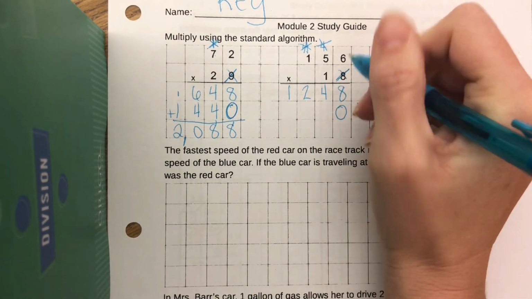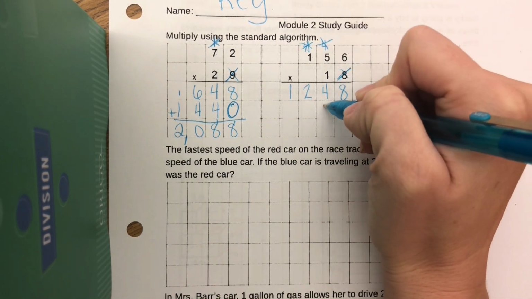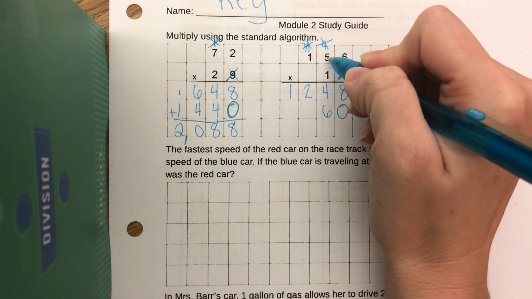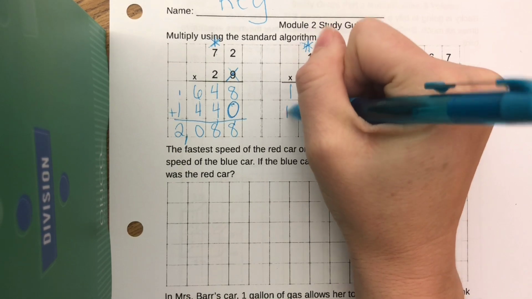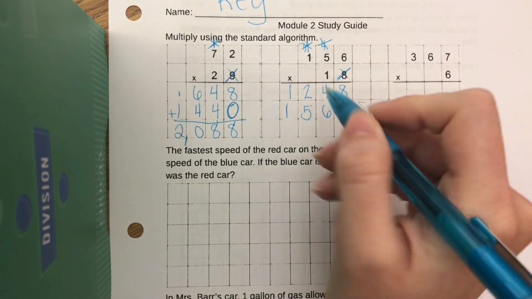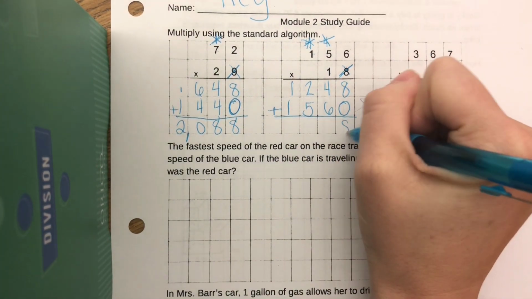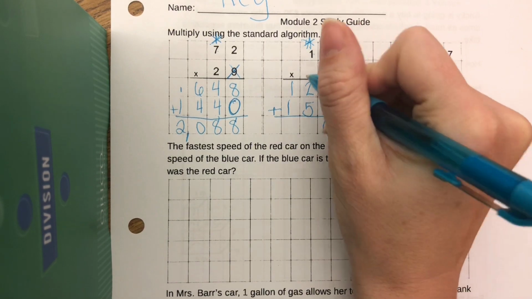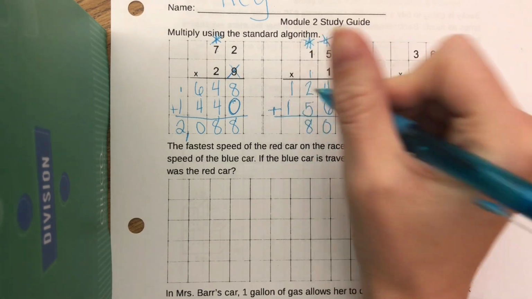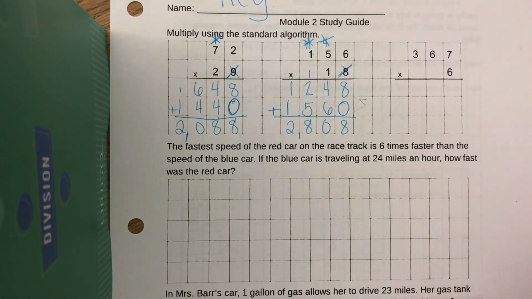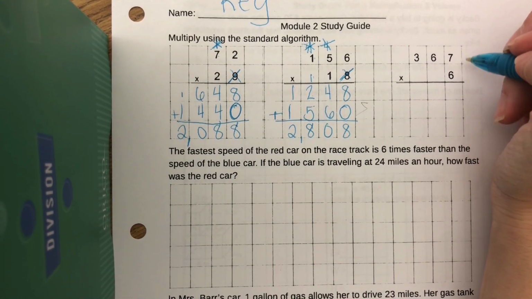So don't forget that 0. 1 times 6, which is actually 10 times 6, so 60. Or 10 times 50. 1 times 5 is 5. 1 times 1 is 1, or 10 times 100 is 1,000. Then we're going to add. 8 plus 0 is 8. 4 plus 6 is 10. 5 plus 2 is 7, plus 1 is 8. 1 plus 1 is 2. 2,808. Next is 367 times 6.